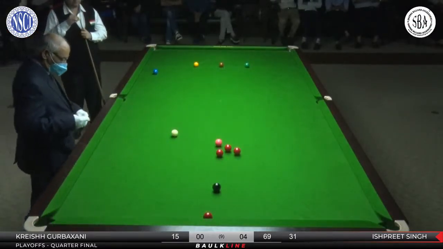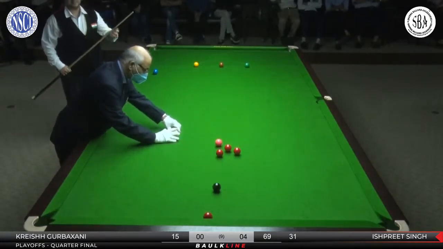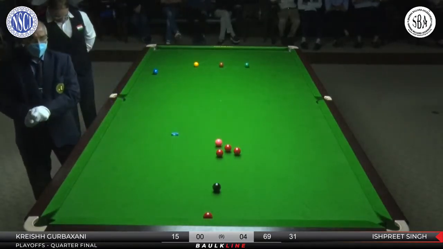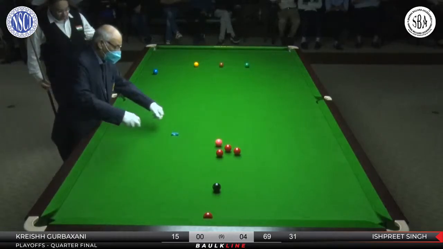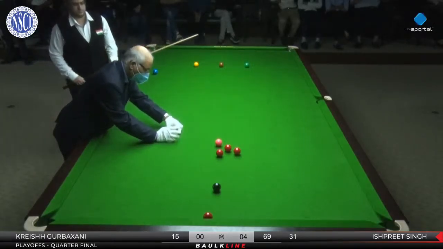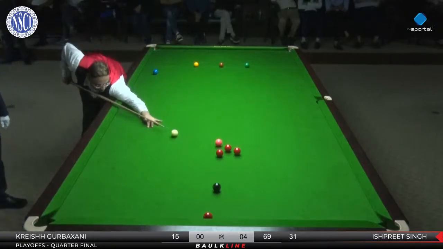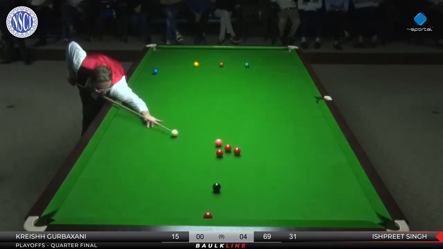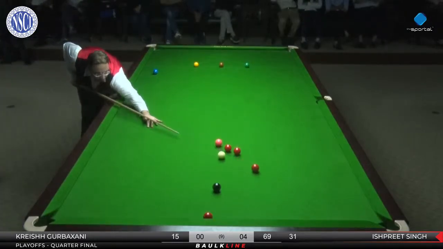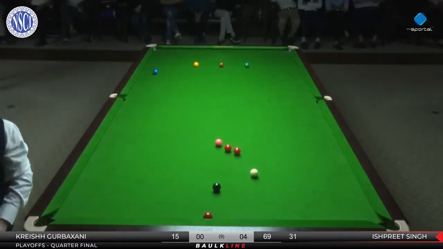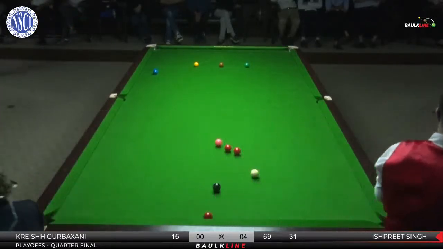3-1. Kreishh Gurbaxani was just not up to the day today. He played beautifully in the morning against Vijay Nichani. Unfortunately, he wasn't really up for this challenge against Ishpreet. He will grow in maturity and he will definitely come back. Kreishh has all the abilities.